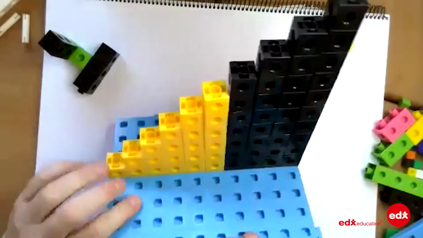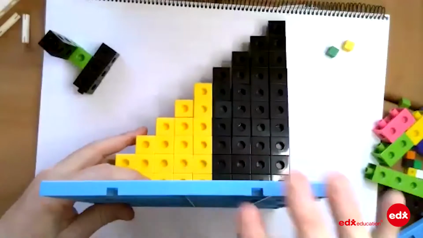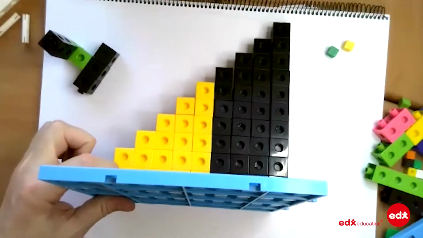And I've actually created something already, and I'm just going to bring it here. So this was created a little bit earlier. So I've got something built on the baseboard, and I'm just now going to put the baseboard on there, and I'm going to turn it over sideways. And you can see that I've built the staircase that's sitting there.